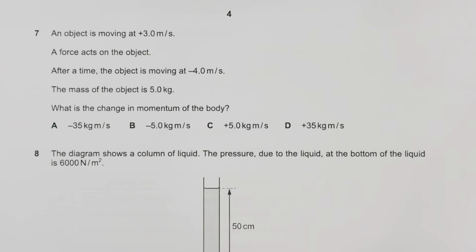An object is moving at 3 meter per second. A force acts on the object for 4 seconds. After a time, the object is moving at minus 4 meter per second. The mass of the object is 5 kilograms. What is the change in the momentum of the body? So we need to find the change in the momentum.